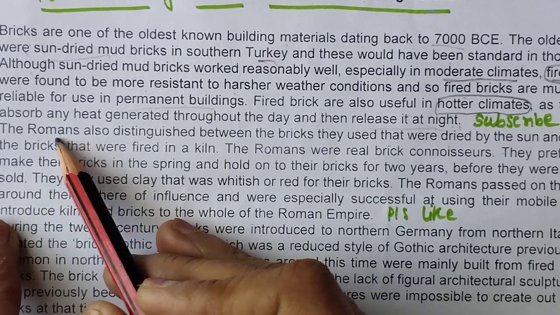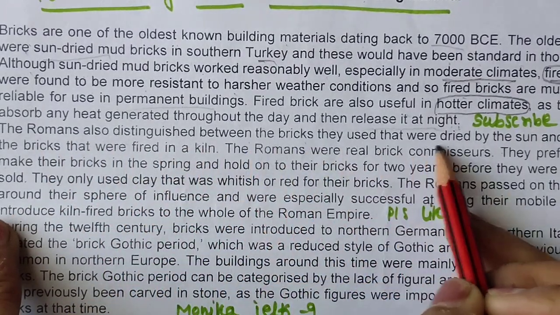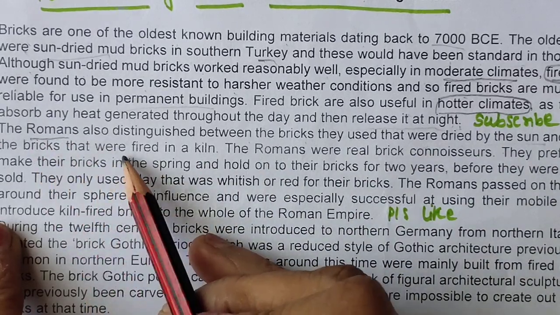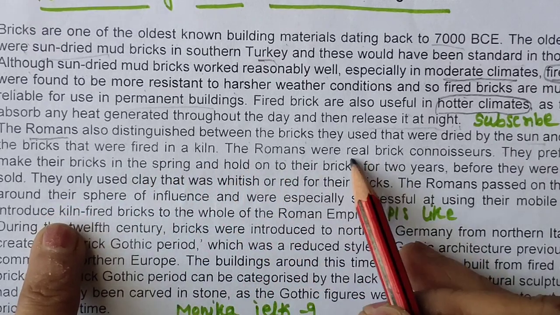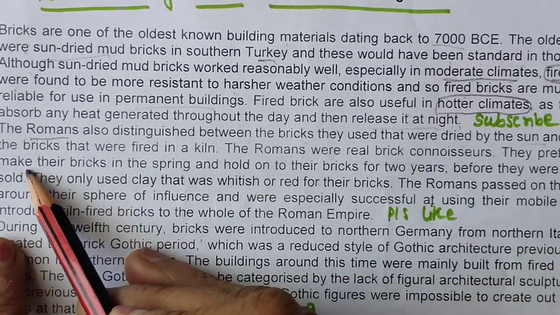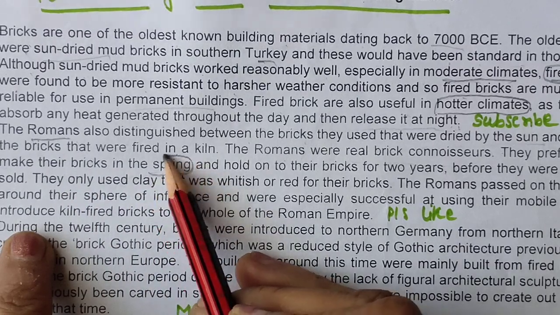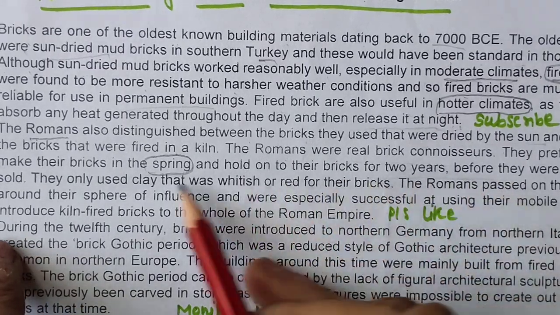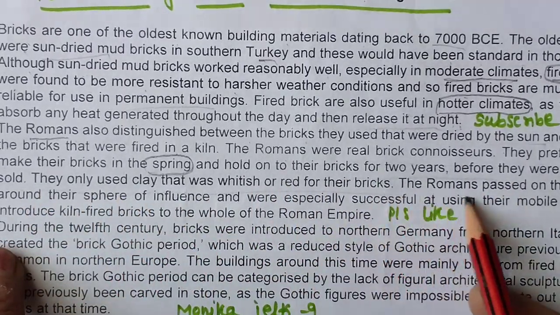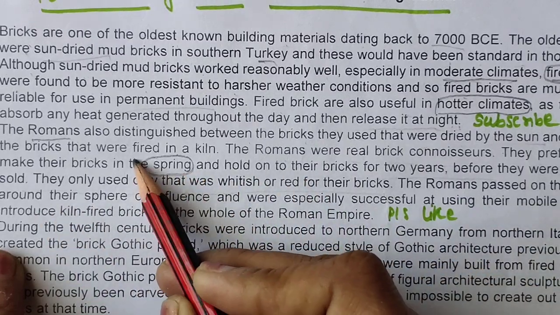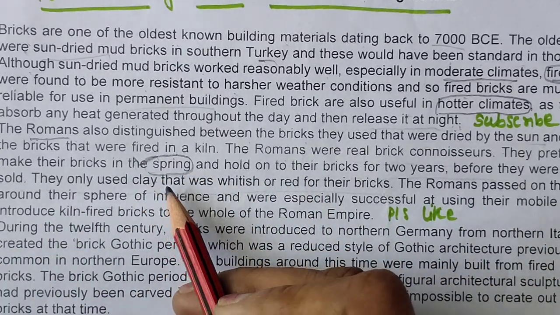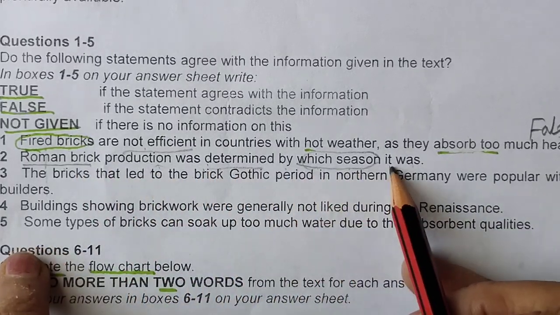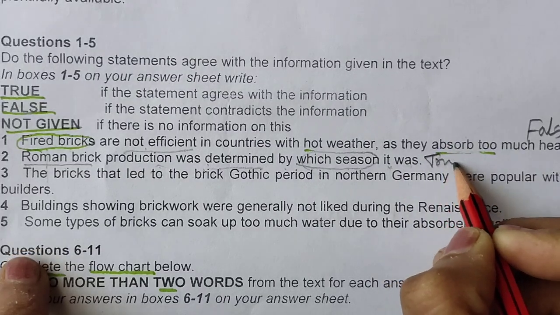Now the next paragraph: the Romans also distinguished between the bricks they used, dried by the sun and air. Romans we were looking for, okay, and the bricks that were fired. Romans were real brick connoisseurs. They preferred to make their bricks in spring and hold on to their bricks for 2 years. So yes, we got the special season. So the answer is true. Yes, what they were talking about, production was determined by which season it was. They were talking about the spring season.